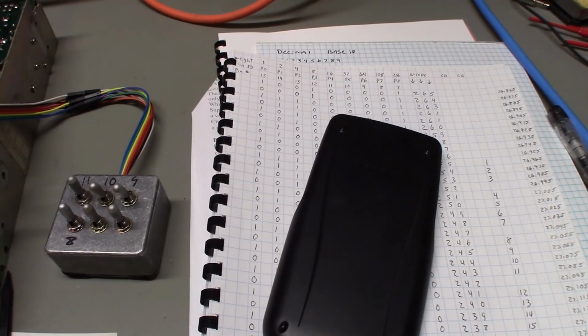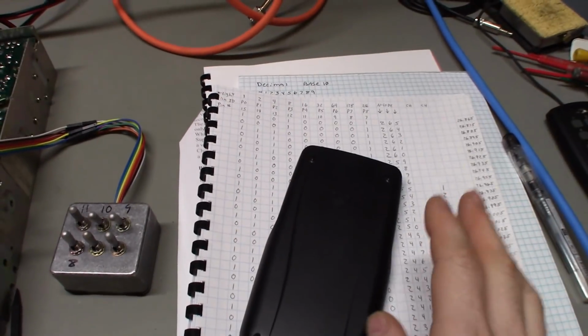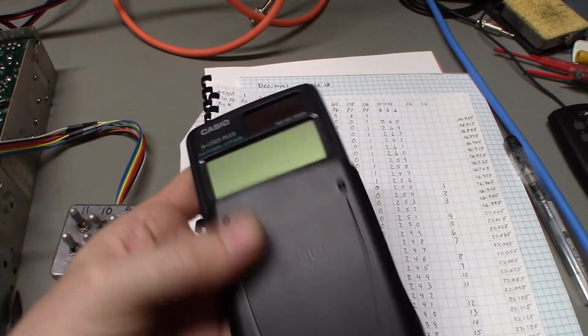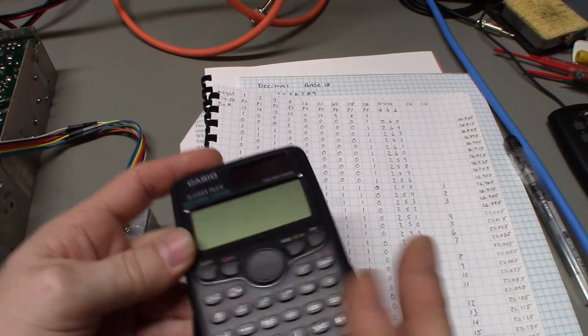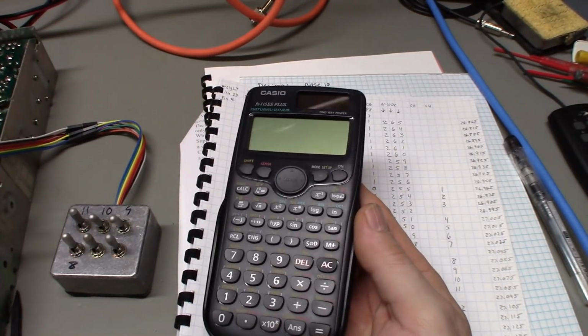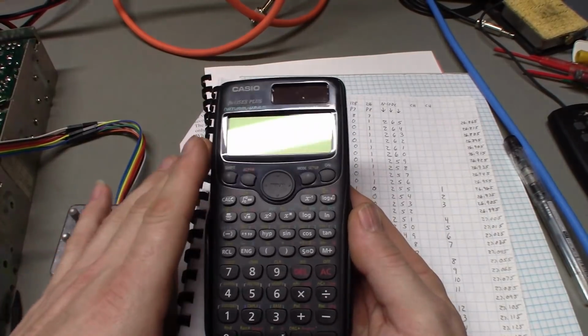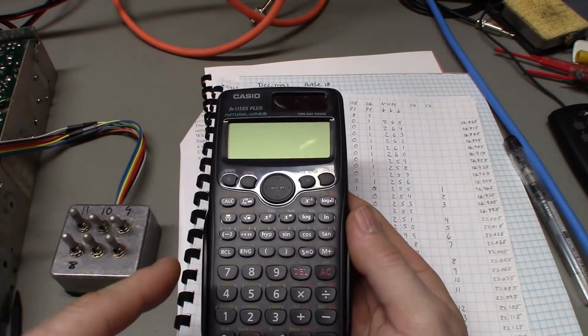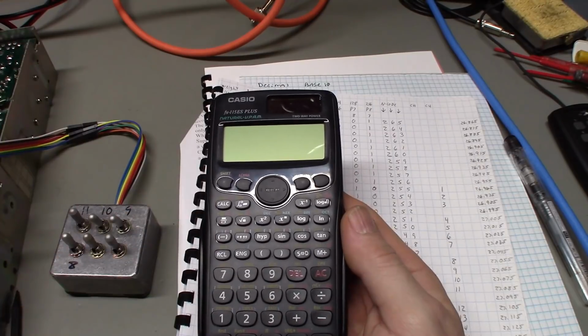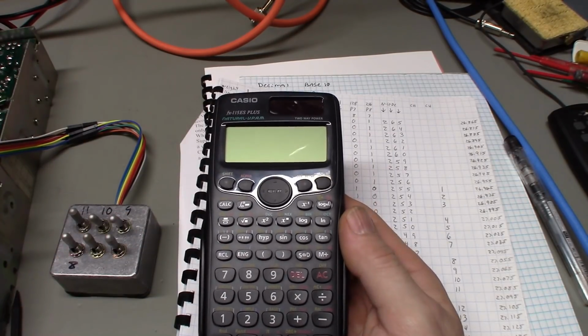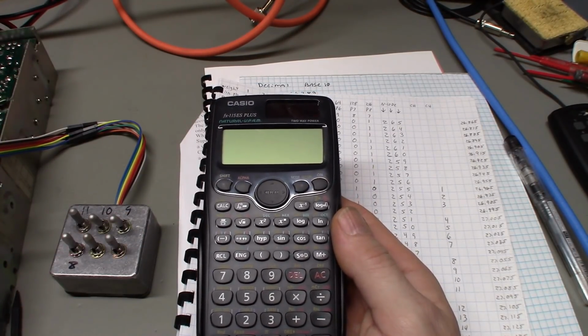Get a calculator. If you're going to do this stuff with any frequency, get a scientific calculator. I think you can get this one in Walmart. It is cheap. I'm a Casio fan. I've got a few hundred scientific calculators. It's like anything electronic, I collect old stuff.